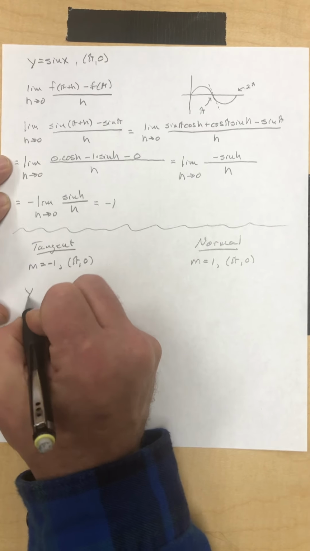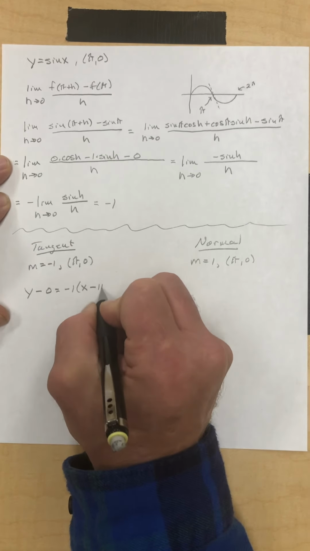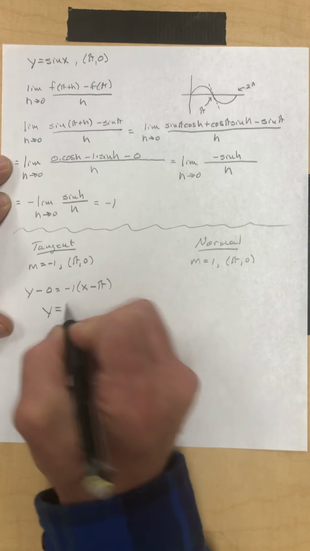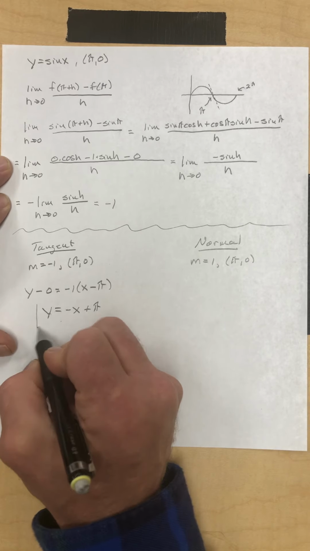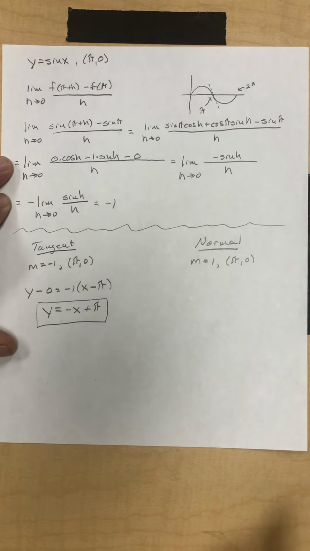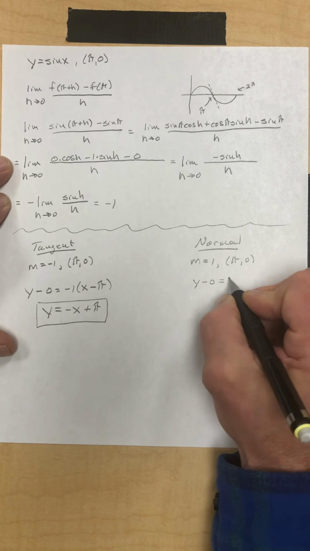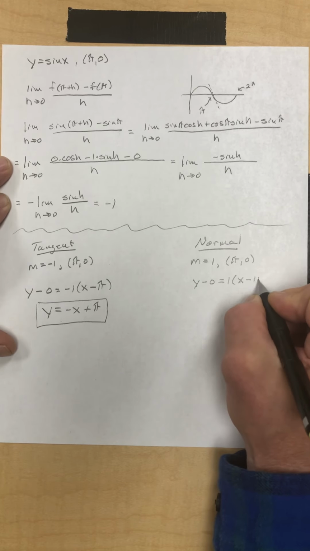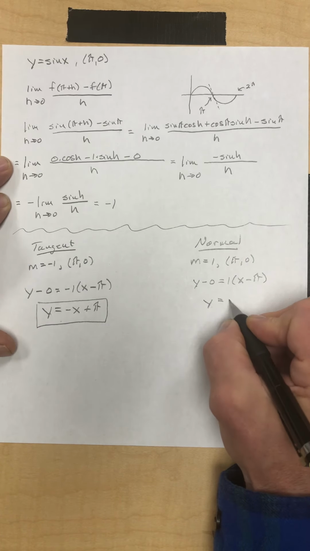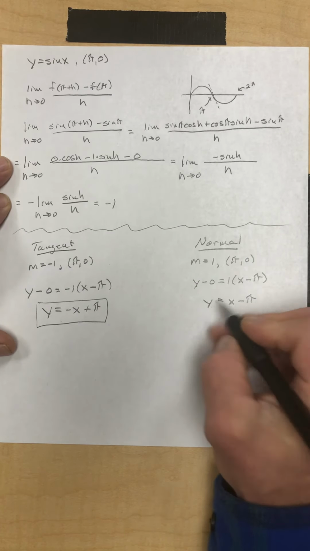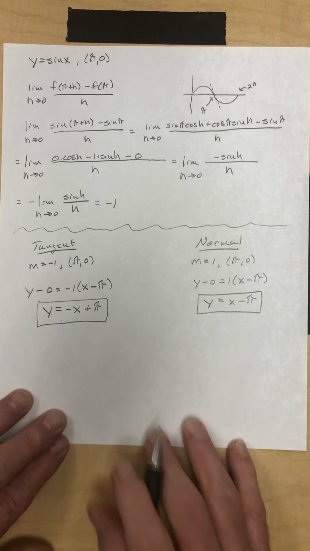Okay, so we get y minus 0 equals -1 times the quantity x minus pi. So I get y equals -x plus pi, and I'm done. Okay, got that guy. Same thing over here, so I get y minus 0 equals 1 times the quantity x minus pi. So that's just y, and obviously distributing 1 doesn't change anything, so I get x minus pi. Okay, so we got our guys: the equation of the tangent line and the equation of the normal line.